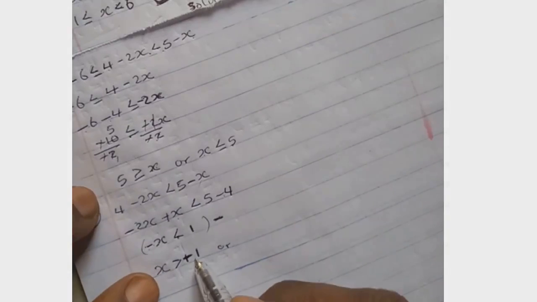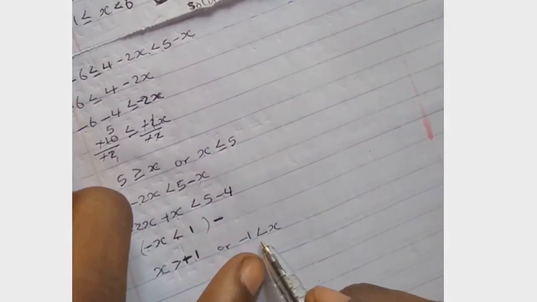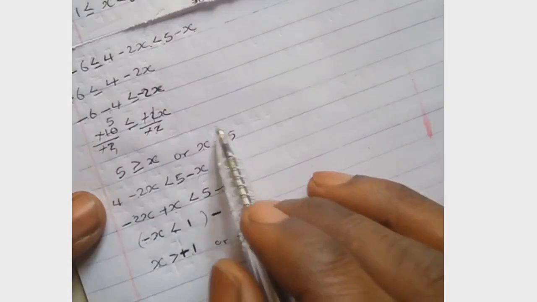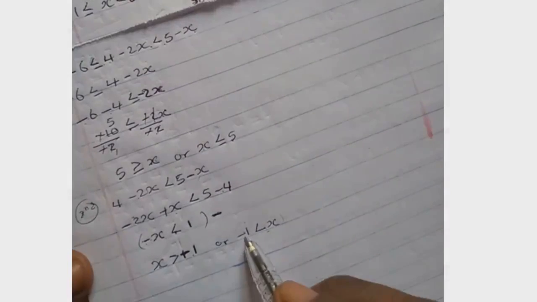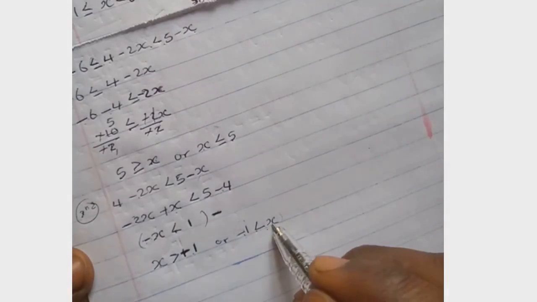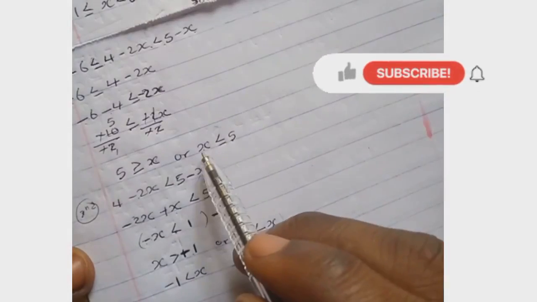So this one can also be written like this: s is greater than minus 1. So you can say minus 1 is less than s. Okay, minus 1 is less than s, it's the same thing, because s is greater than minus 1 and minus 1 is less than s are still the same. Now the next thing to do is to compare our answers. This is our first inequality and this is our second inequality. So you can write minus 1 is less than s.